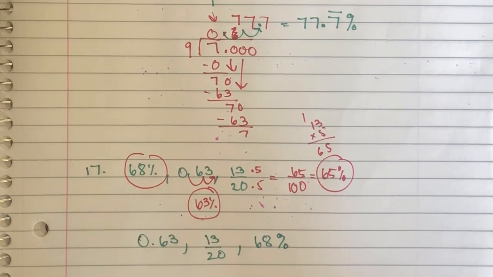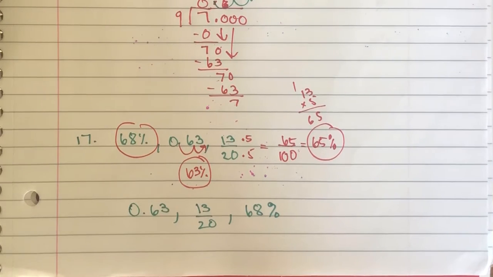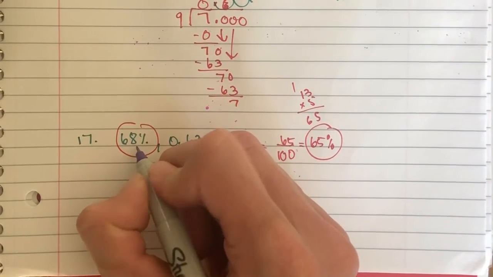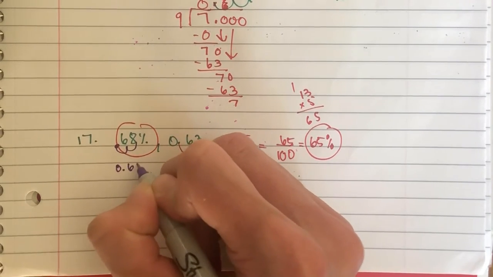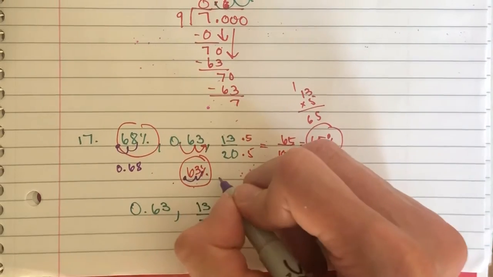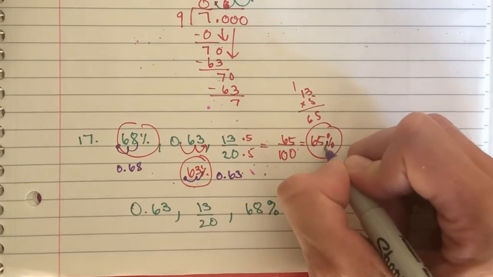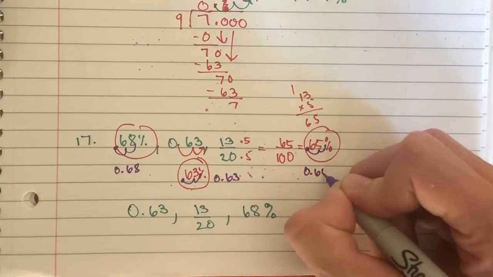Okay? If we were to show it on a number line as decimals, okay? So I just have to show you because that's what the book said, and I know some of you are probably wondering. 2 to the left to get it to a decimal, 0.68. 2 to the left to get it to a decimal, 0.63. 2 to the left to get it to a decimal, 0.65.